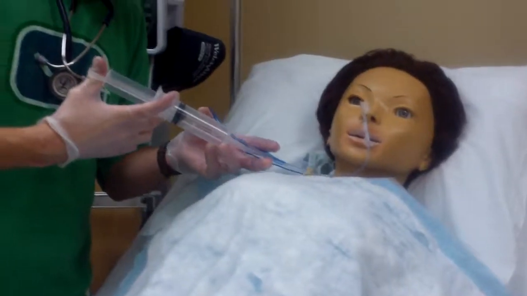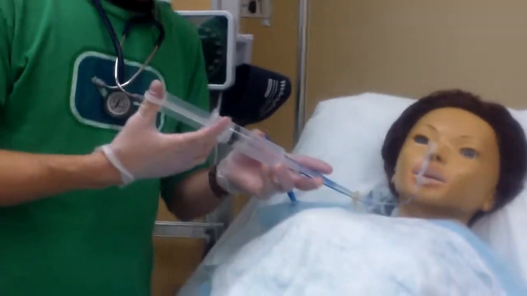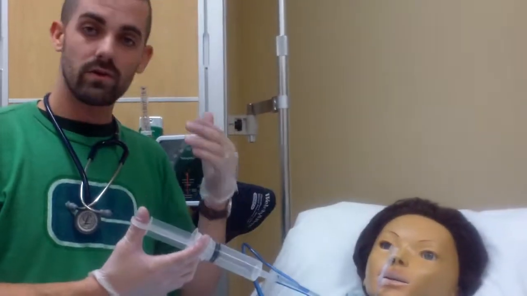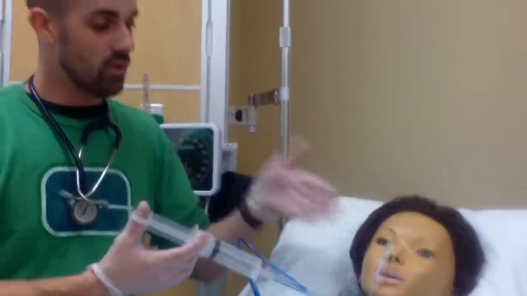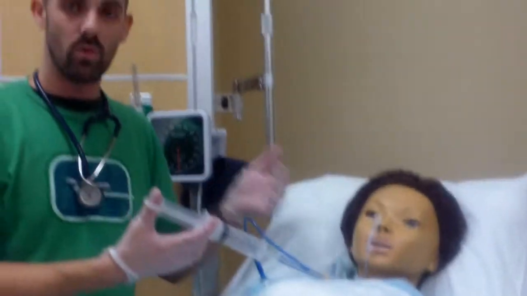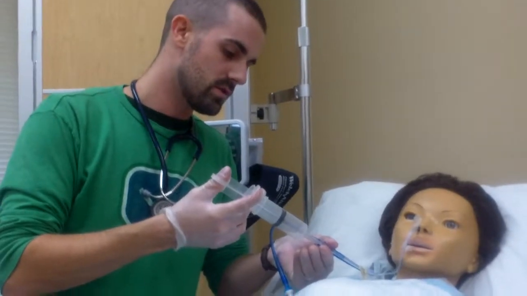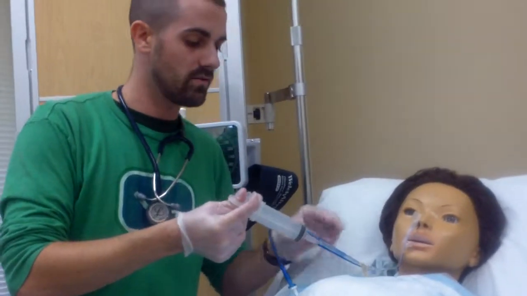60 ml syringe, and I'll say it comes up to 40. So there's only 40 milliliters of residual. Therefore, according to facility policy, if this is going to go back in the NG tube or if I'm just going to dump it, we'll say this facility's policy says to put it back. That's fine.